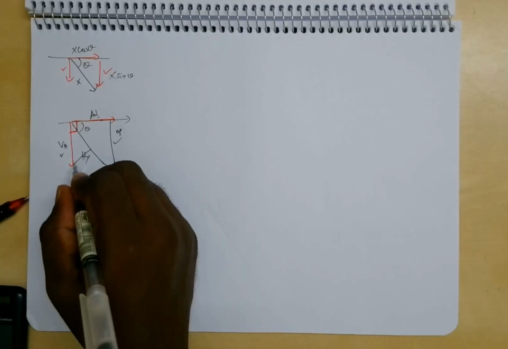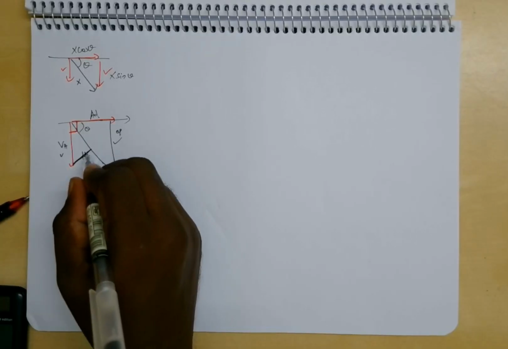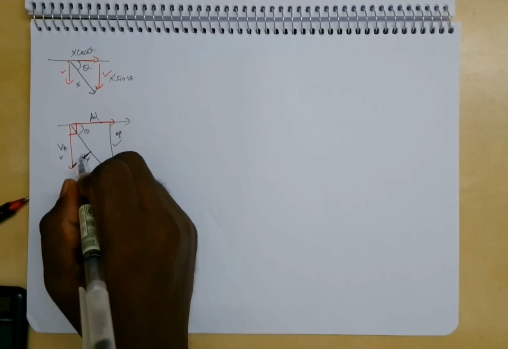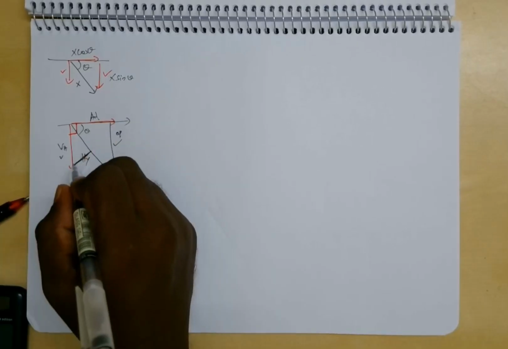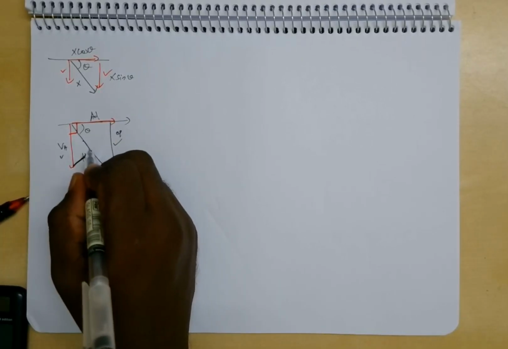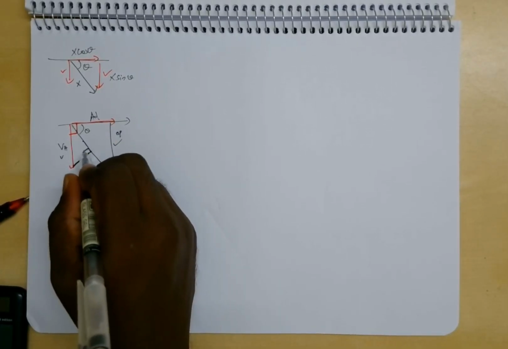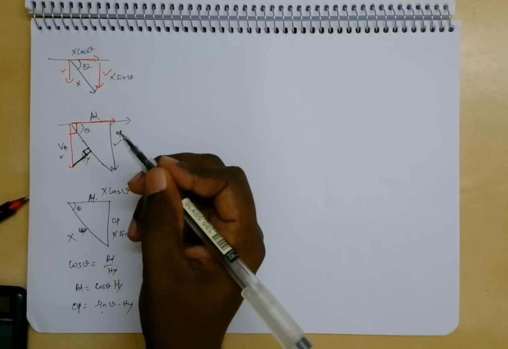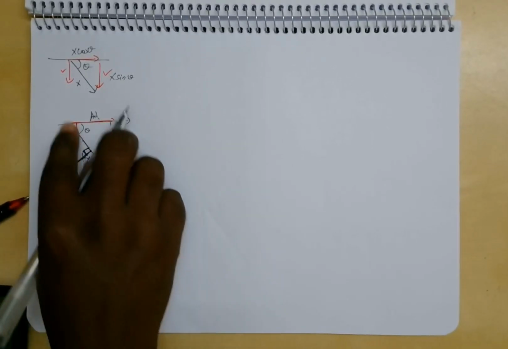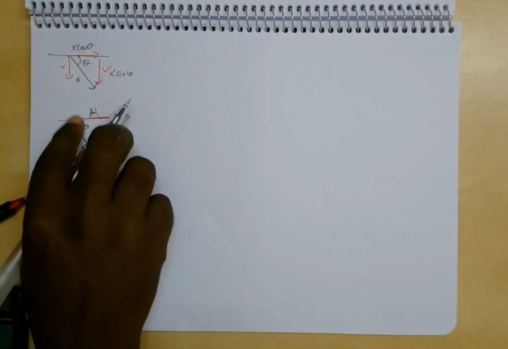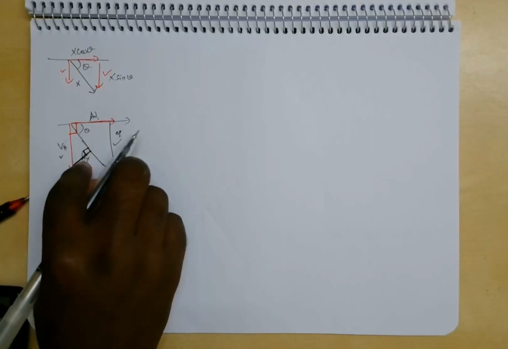But how do we choose? Someone will draw it like this also, right? But the problem is this is the angle between your vector and one of the components. What is the condition? The horizontal part and vertical part should have 90 degrees, not your vector and one of your components.